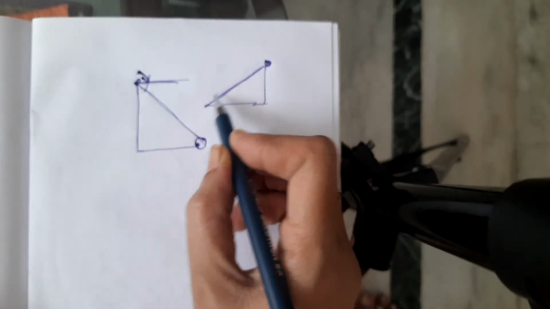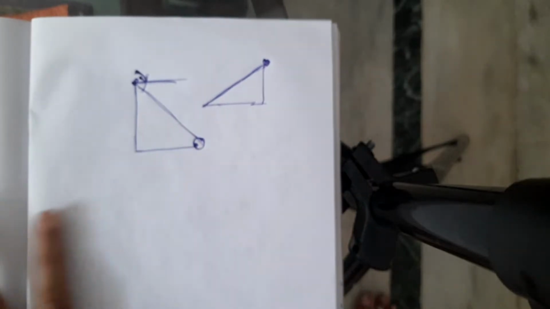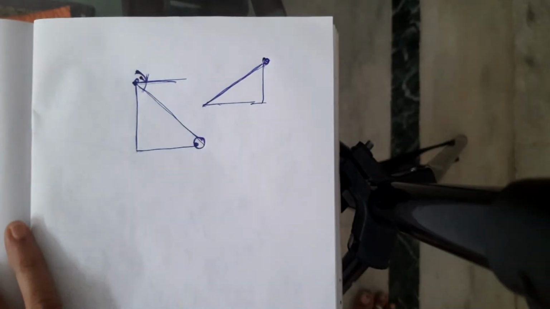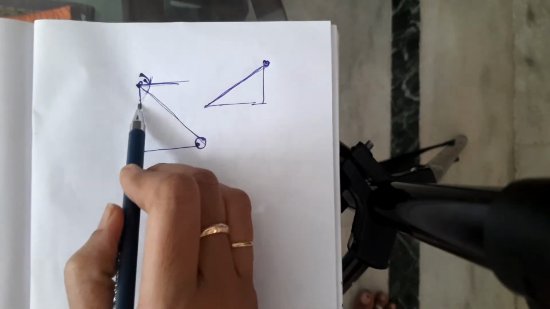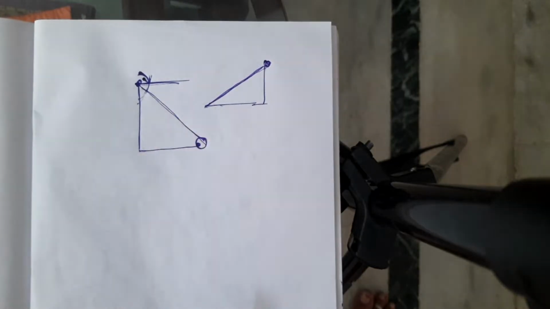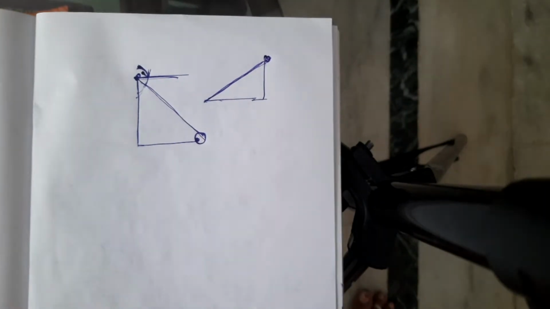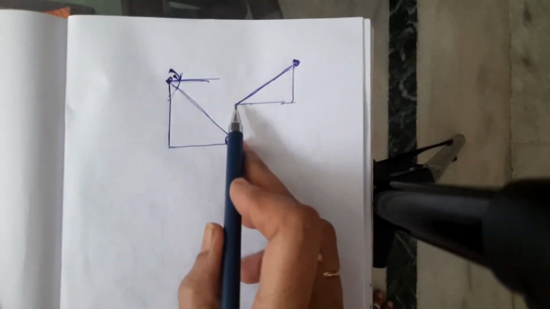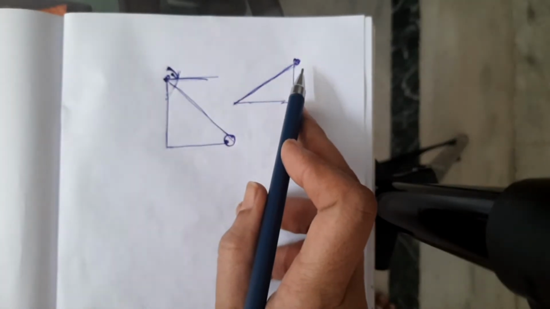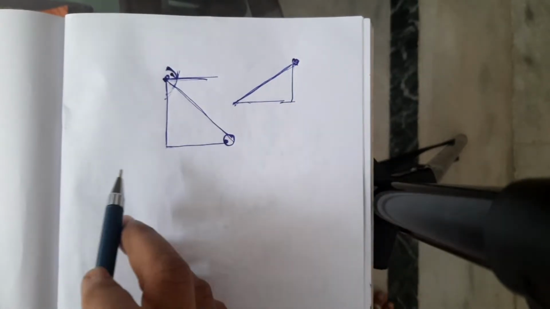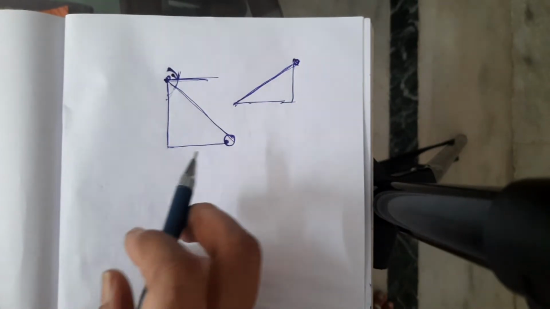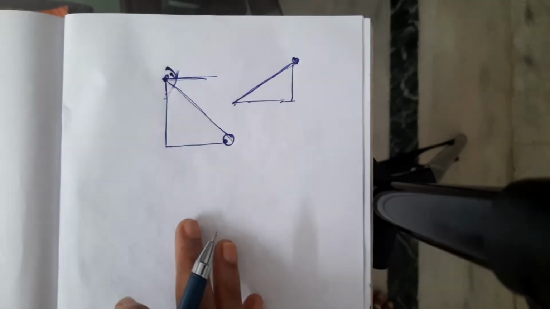So when we are looking down from the top, it is the angle of depression. And if from the bottom we are watching something at a height point, we call it the angle of elevation. This is the basic which you must know prior to starting the chapter.